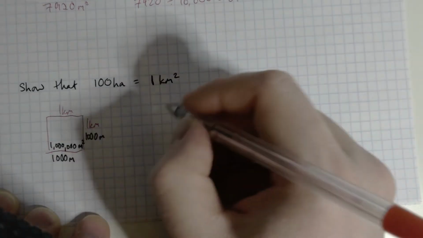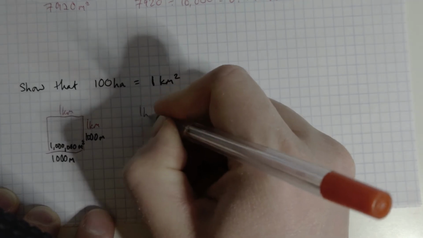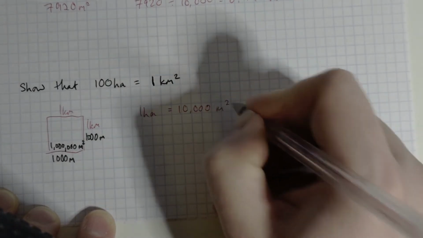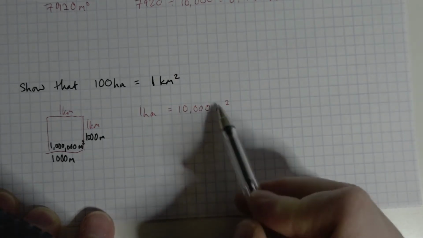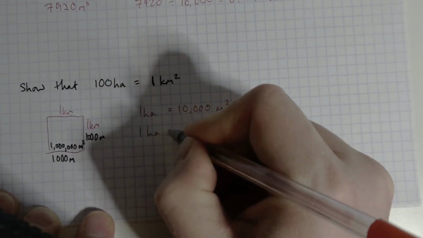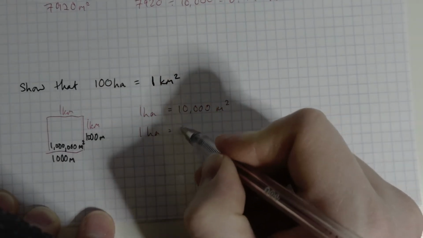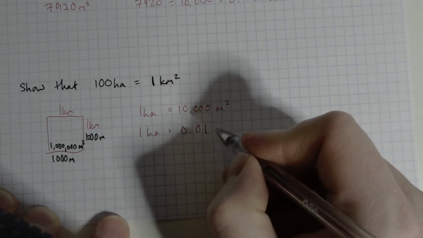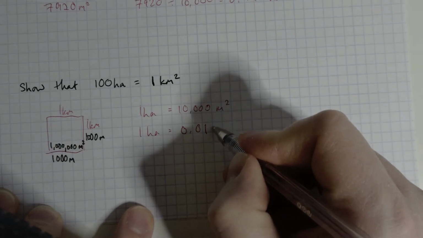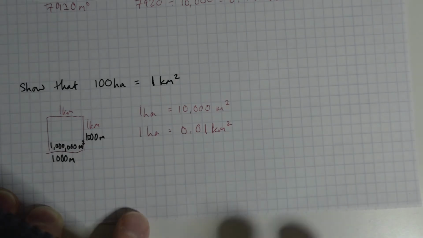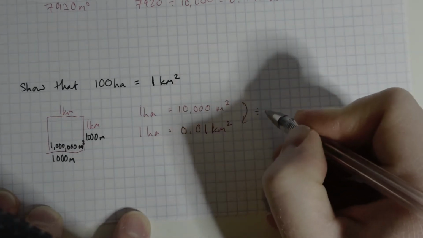So I know that the original statement was that 1 hectare equals 10,000 square meters. If I divide this by 1,000,000, I get that 1 hectare is 0.01 kilometers squared. Okay, just dividing by 1,000,000.